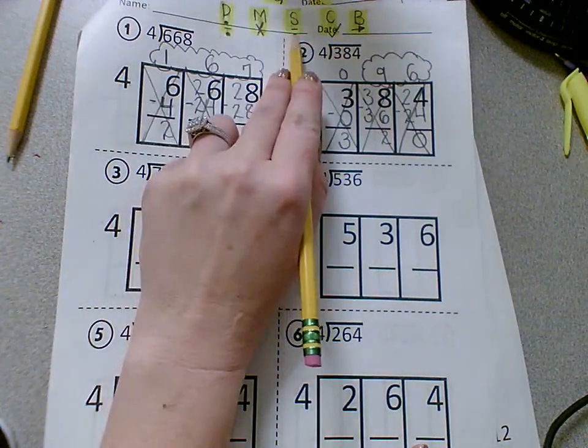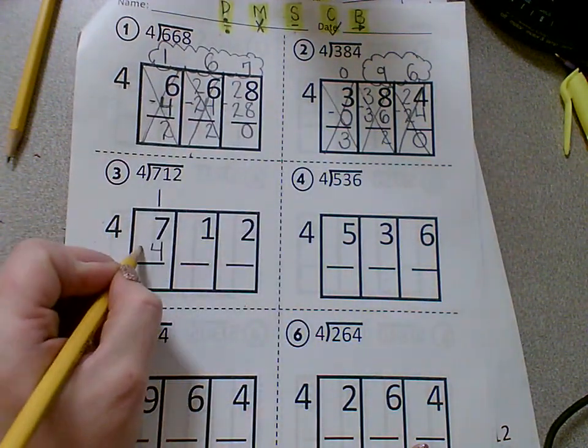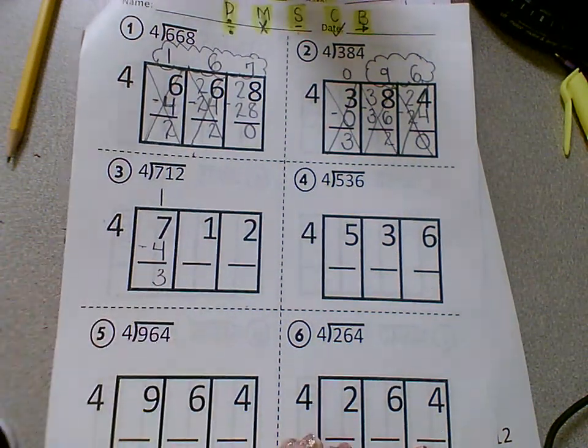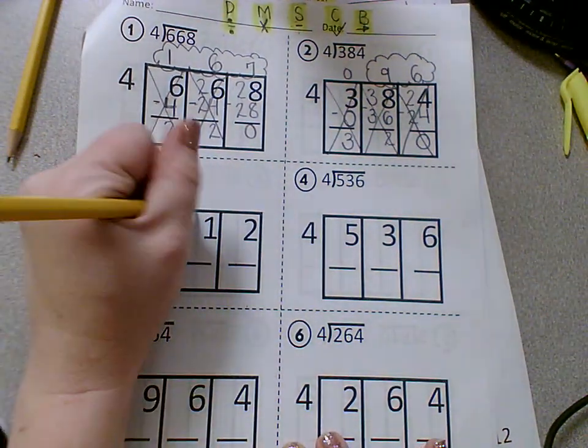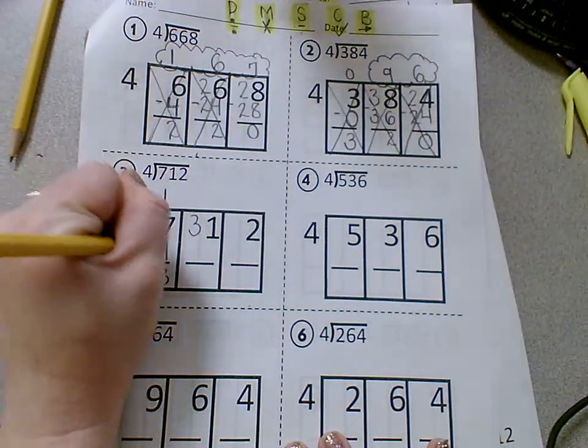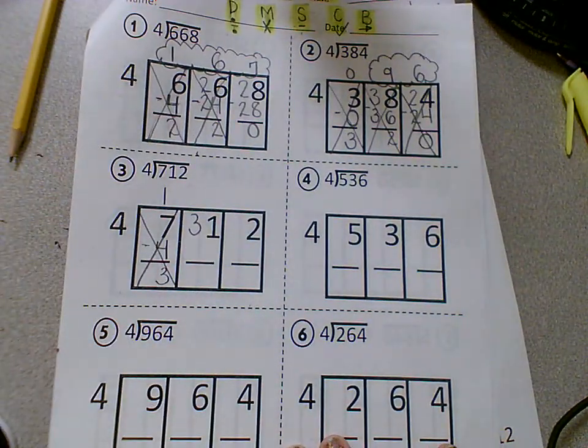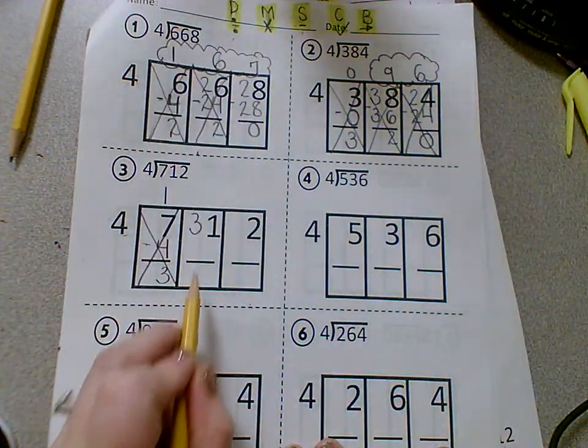Our next step is subtraction. 7 minus 4 is 3. My work looks good. I'm going to bring the 3 over and make that a 31. Now I'm going to do the same thing. I'm going to start from the beginning.